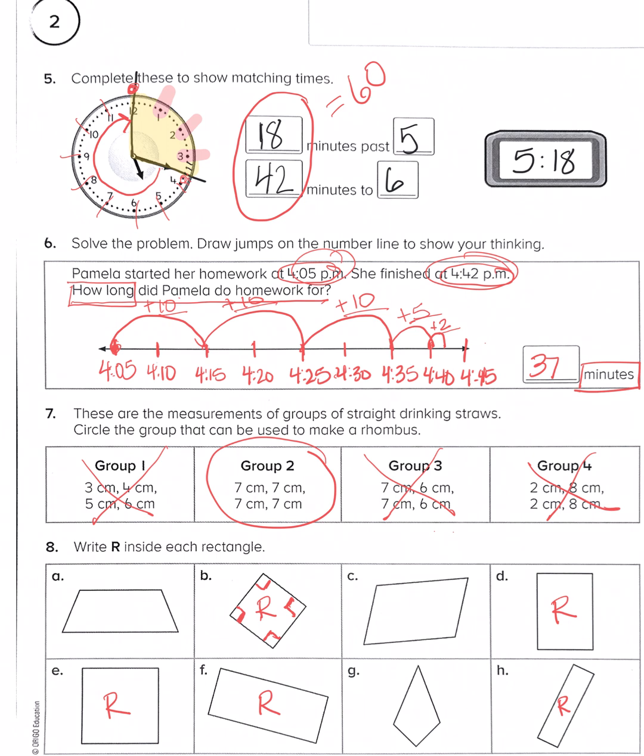So this particular question is 8 points. And you get the points by either not writing anything to indicate that it is not a rectangle, or putting an R in the box. So there are 5 rectangles, and I've indicated those below. And then you just leave A, C, and G alone.